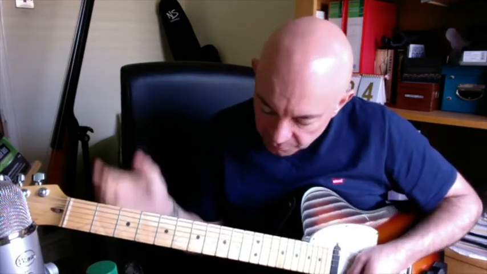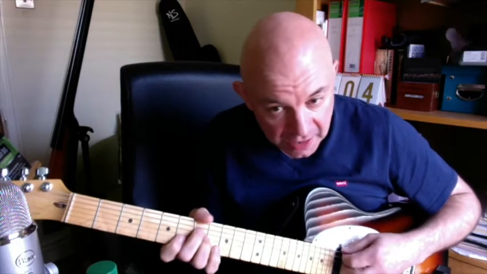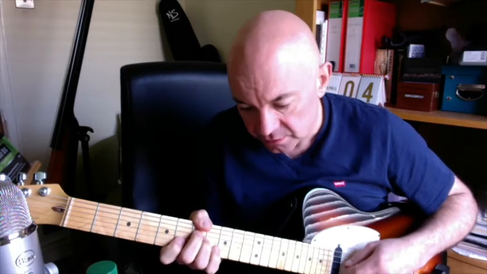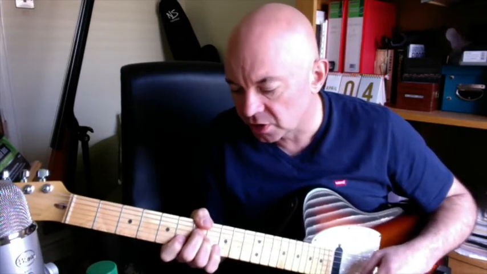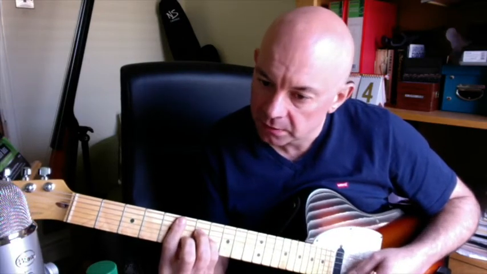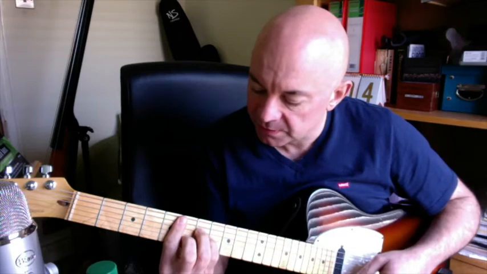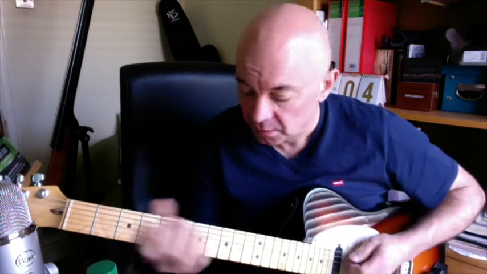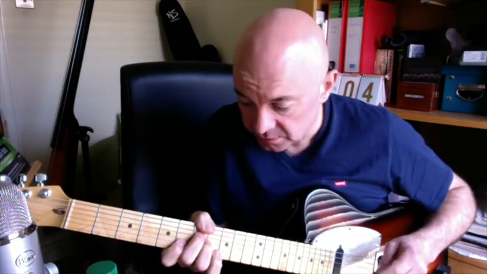So, of the various choices that I have for a minor 7 flat 5, the choice that I'm going to go for is I'm going to see it as if it's a D minor. So it's like a D minor with the 6th in the bass, that kind of sound.